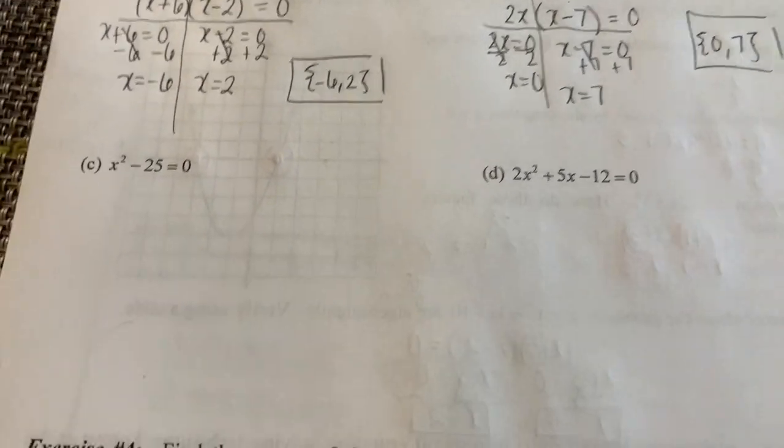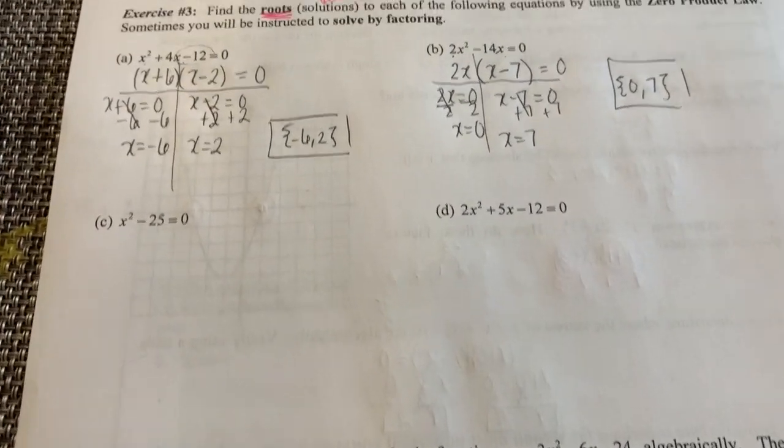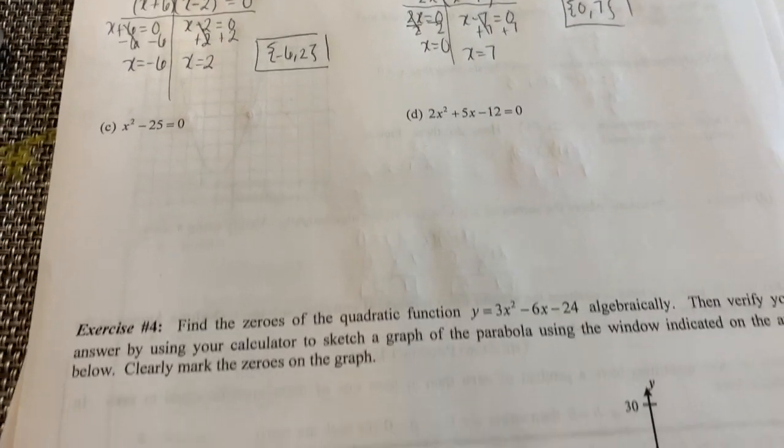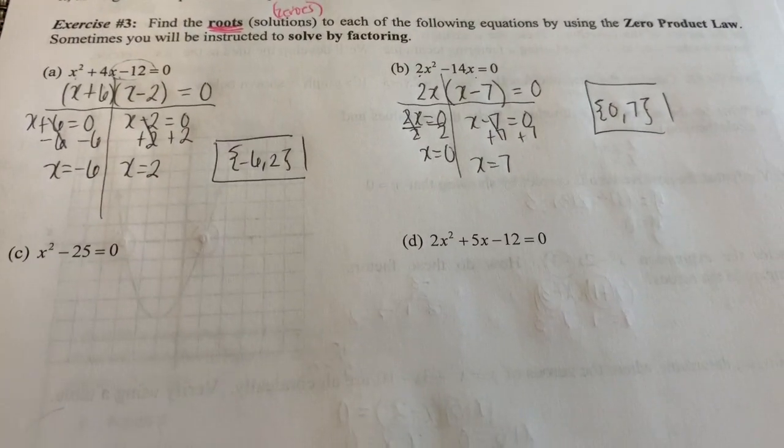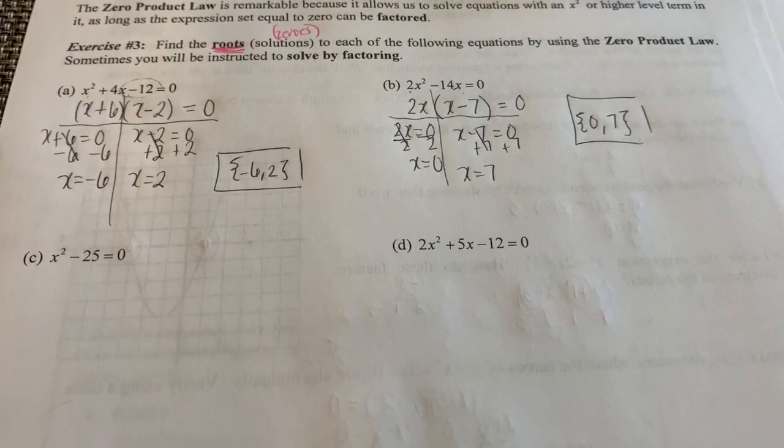So what I want you guys to do is pause, try these two yourself, solve them, and then unpause to check your answers. Make sure you stick around to see the last question. Don't just leave after this, okay? So pause, try it, and come right back.